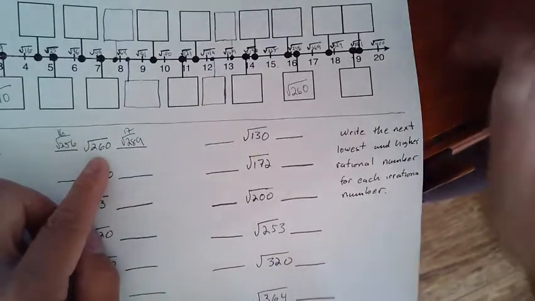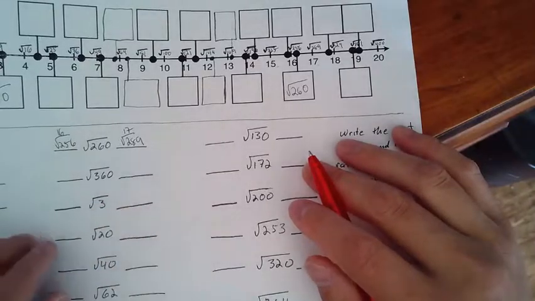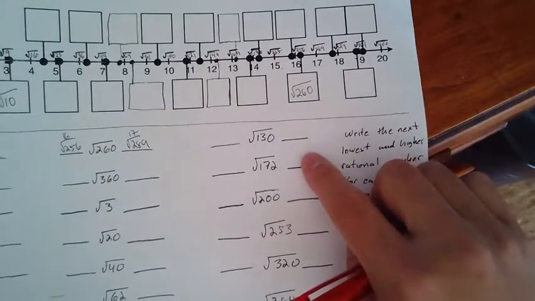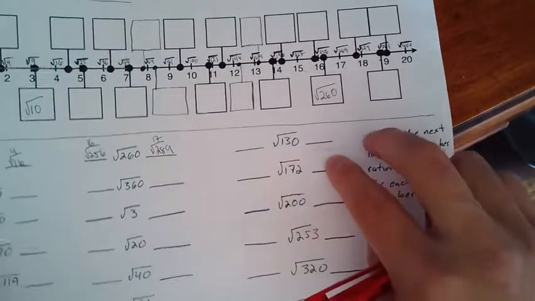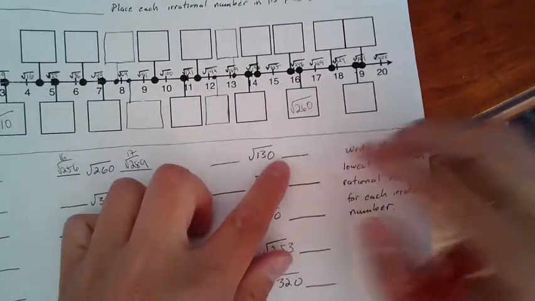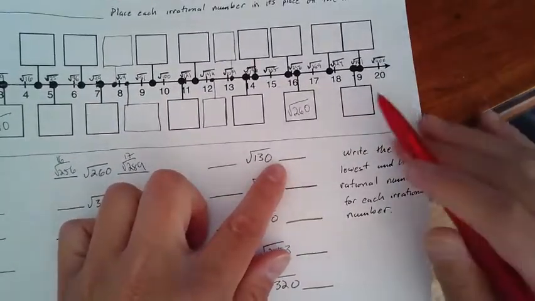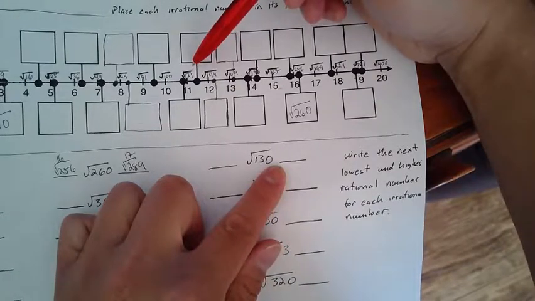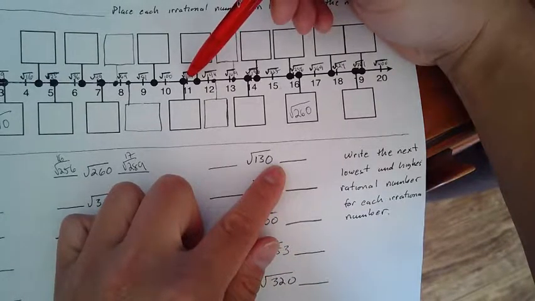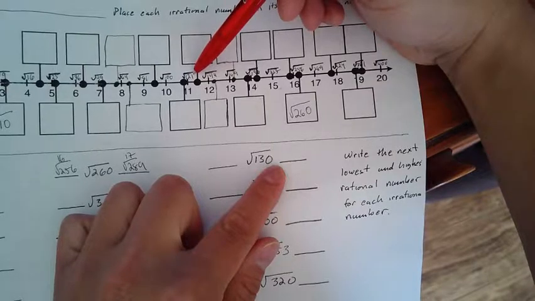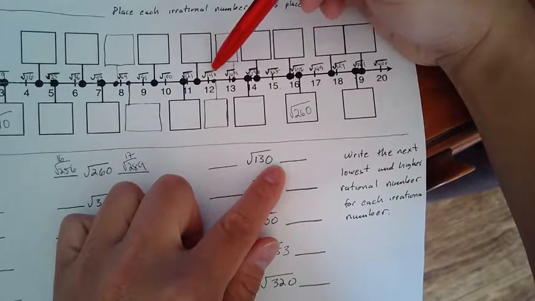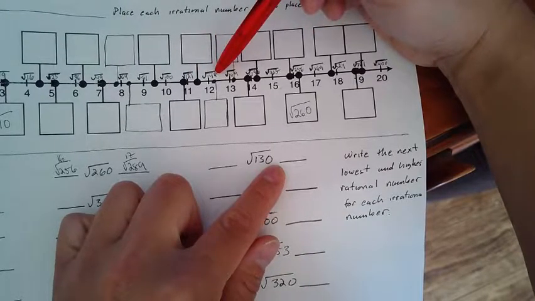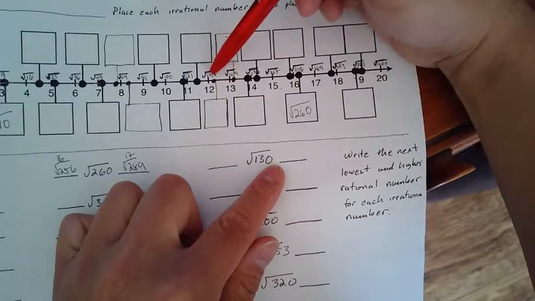Okay, let's look at the next one, 130. For the square root of 130, let's look at the next lowest and the next highest perfect square. Well, 130 is bigger than 121, right? And it's smaller than 144. So the square root of 130 is going to be between these two.